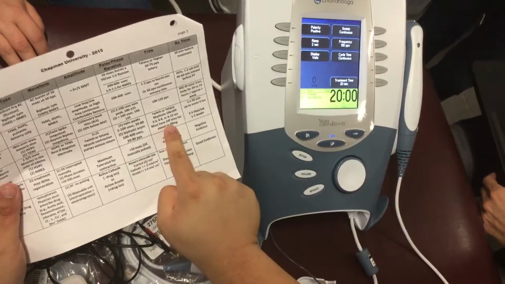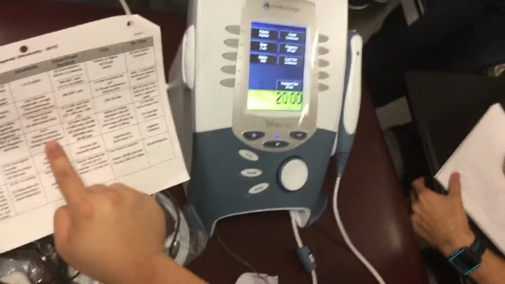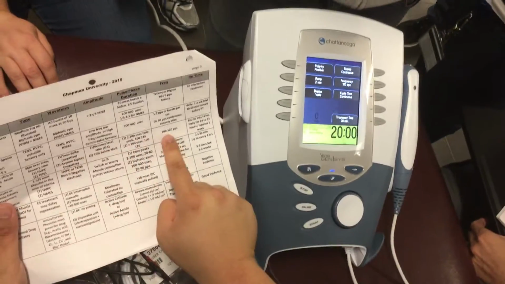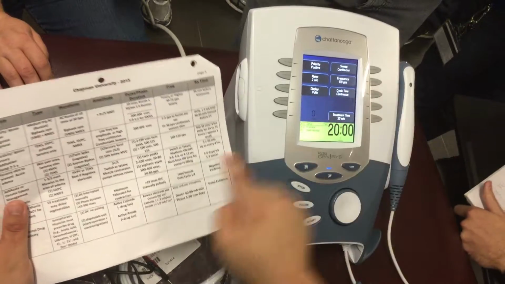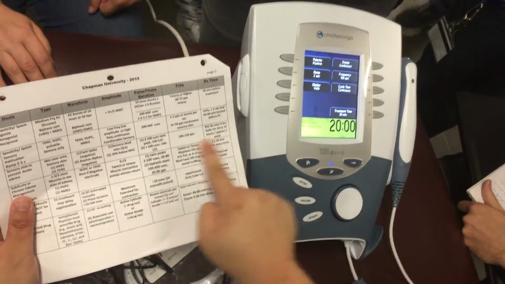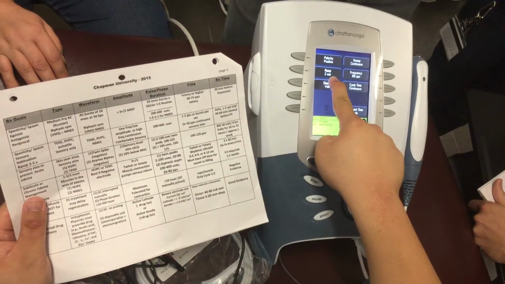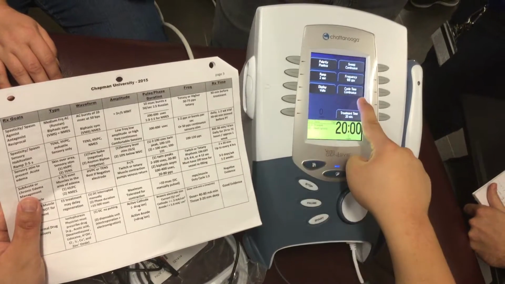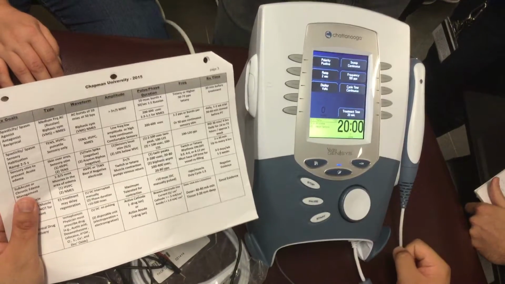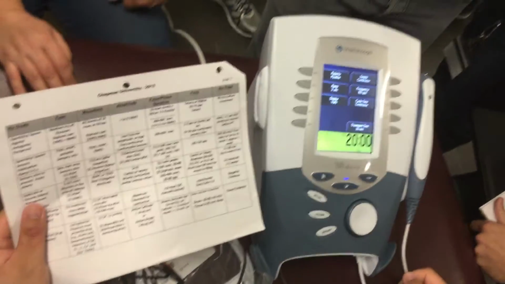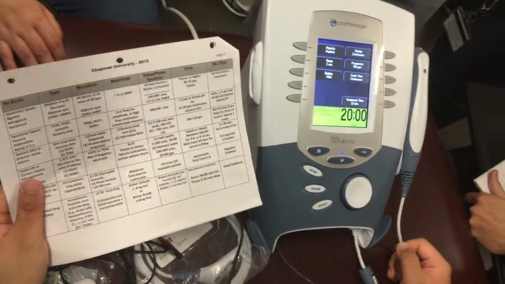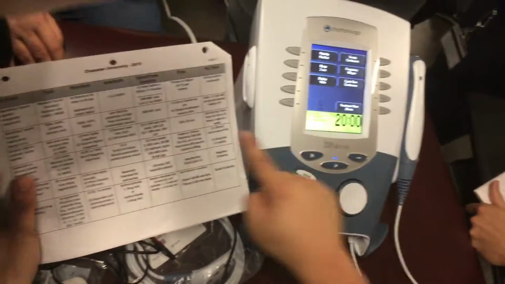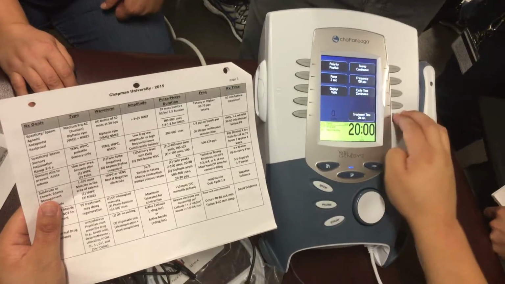Okay. Subacute or chronic? It's going to be acute edema. 35, 100. So that's fine. Okay. 100 and 120 frequency. Ramp, keep it at 2 seconds. Same thing. Display volts, continuous. That's it. You really don't have to change anything. What's the treatment time? 20 minutes? Oh, 30 minutes.